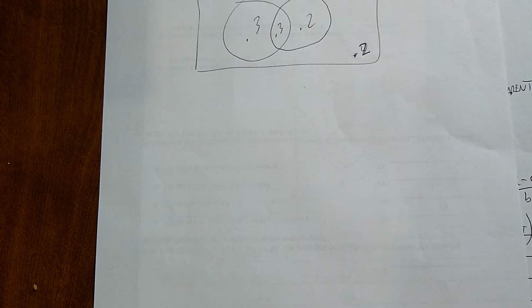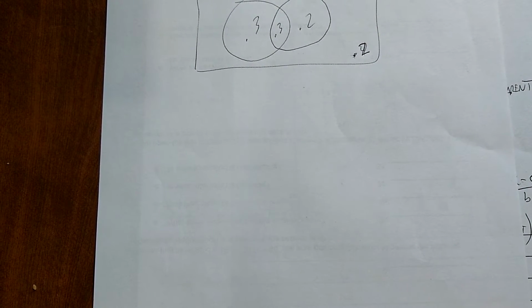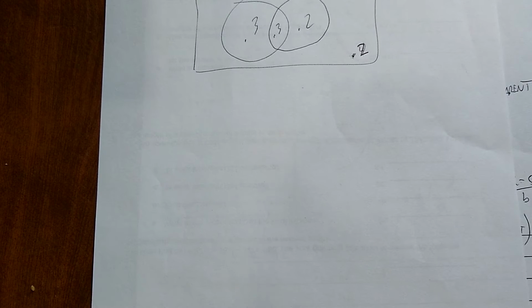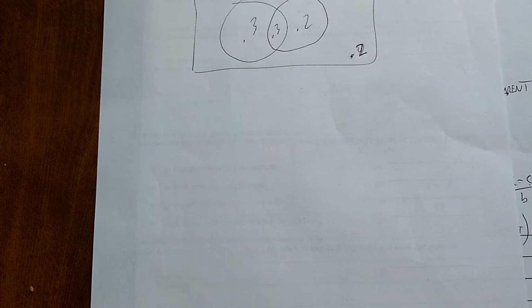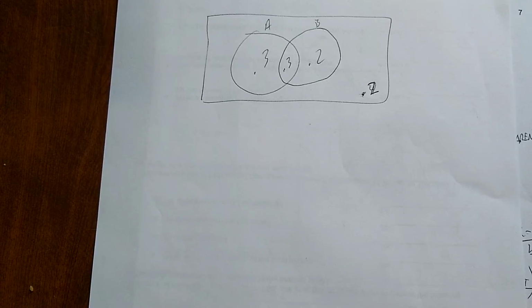All right, here's a little Venn diagram help. I've had a few questions on this. So for number 27 in 10.1's homework, here's what you have. A is 60%. I already drew it up here, but I'll redraw it.